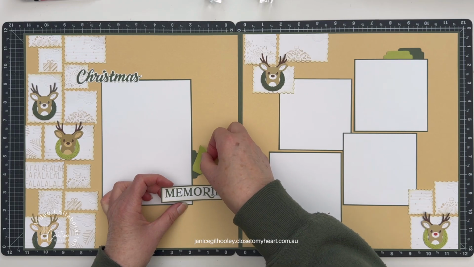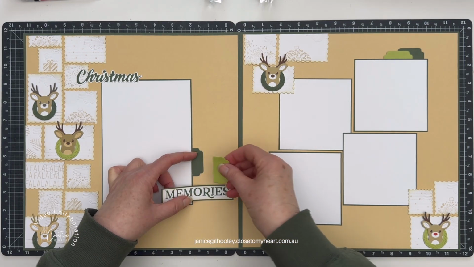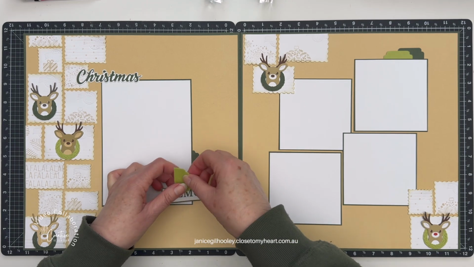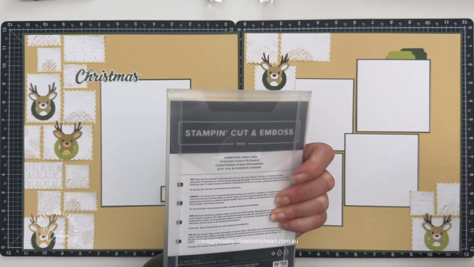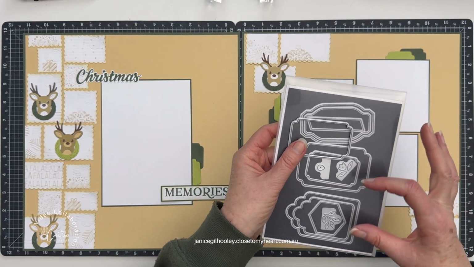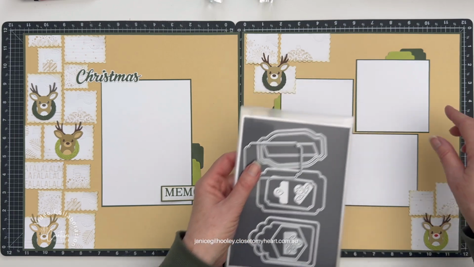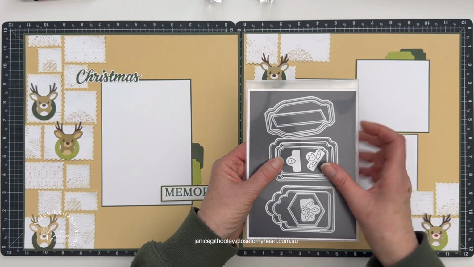Now I haven't cut the whole piece. I'm going to bring in the die set that I used for this. I've just cut sections of it. It's actually a bigger piece. And this is from a set called Something Fancy Dies. It's not in the catalogue at all. It's available online, but there are so many options here that you can make tags out of or decorate scrapbook layouts with. So that's just the mid-size one of this shape.